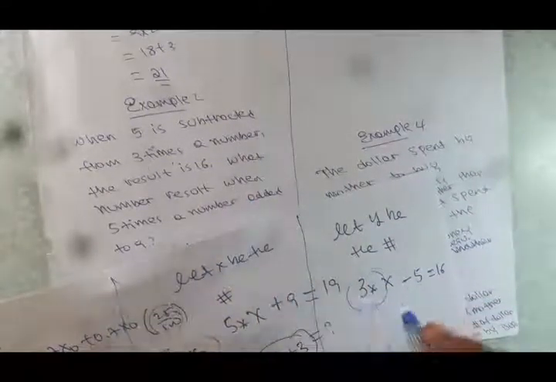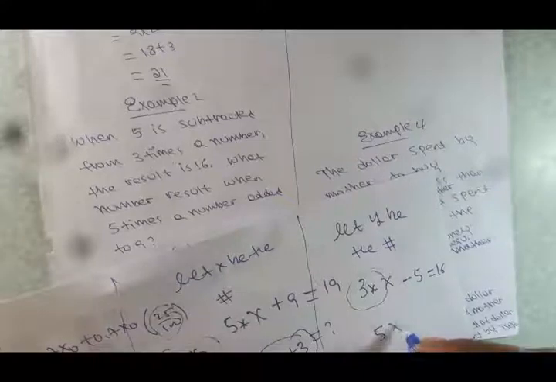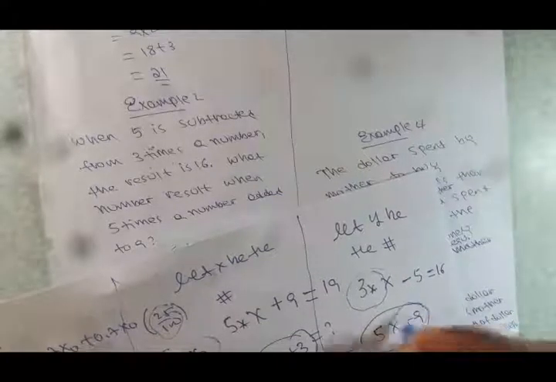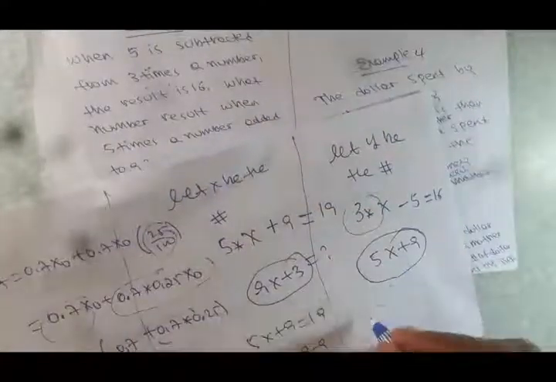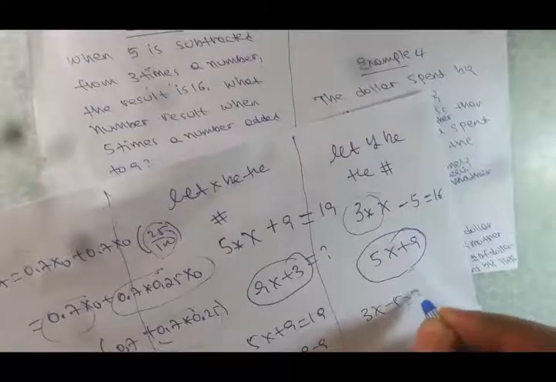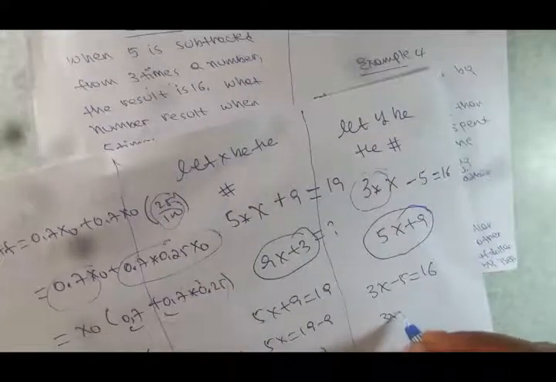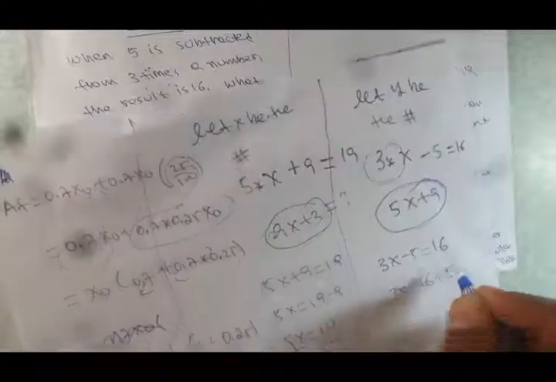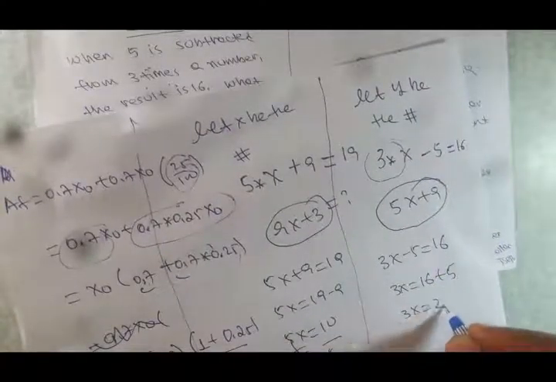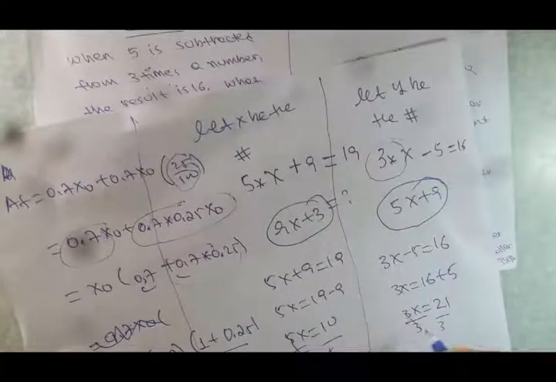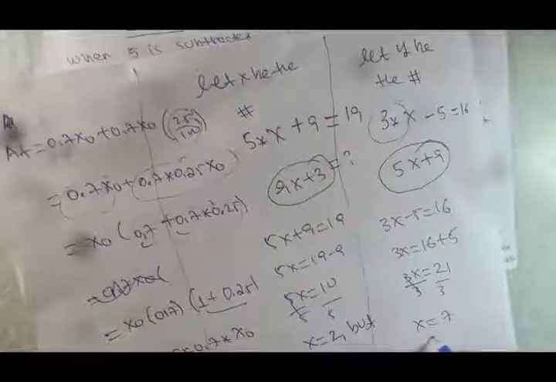What number results when 5 times the number is added to 9? We are asked to find 5x plus 9. Therefore 3x minus 5 is equal to 16. 3x is equal to 16 plus 5, so 3x is equal to 21. When we divide by 3, x is equal to 7.